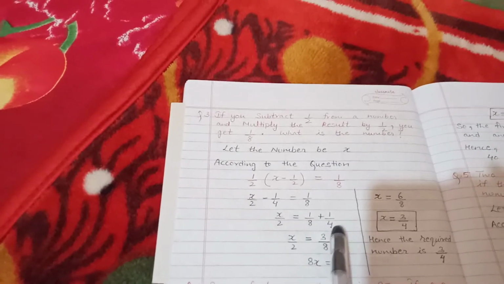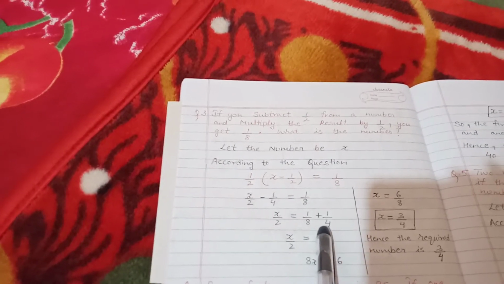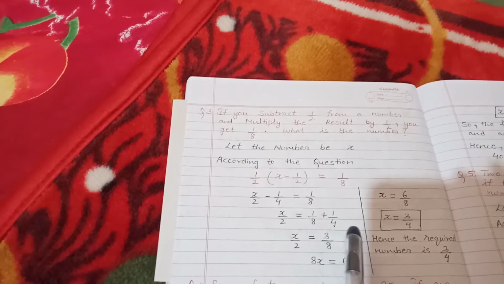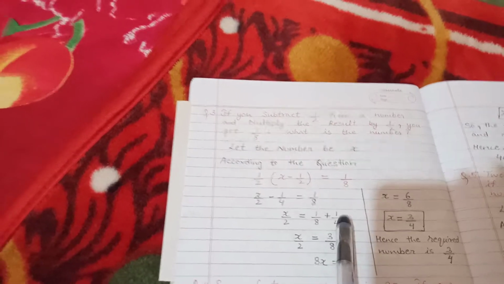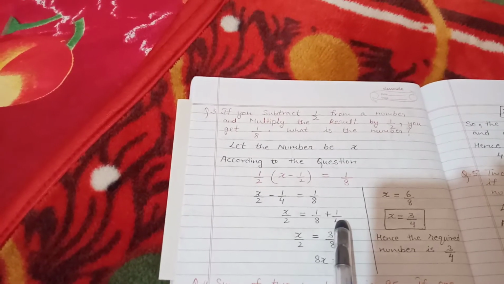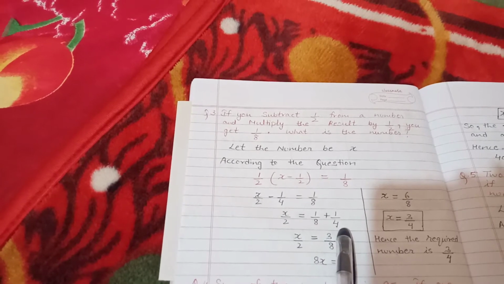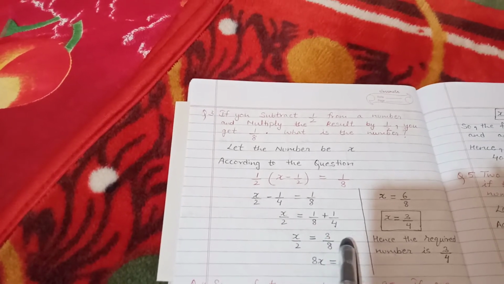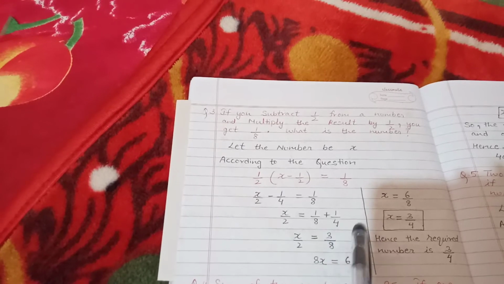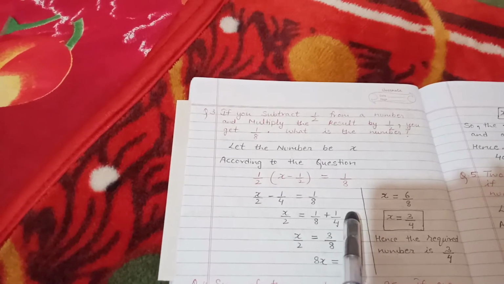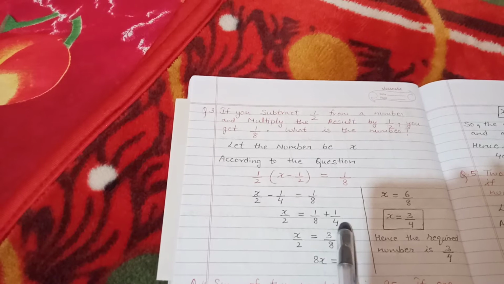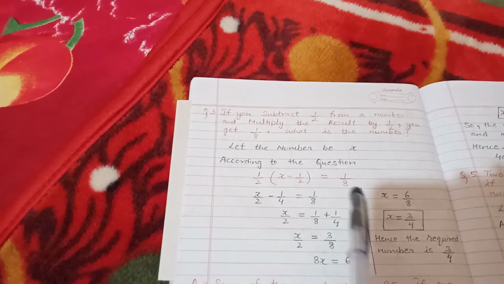Now this 4, you are going to convert into 8. So you are going to multiply with the number 2 to get a product 8. So 4 will multiply with the 2. Whatever number you multiply in the denominator, same number should be multiplied in the numerator.